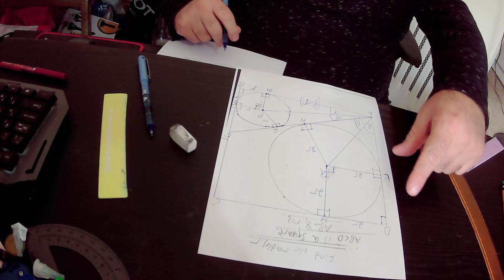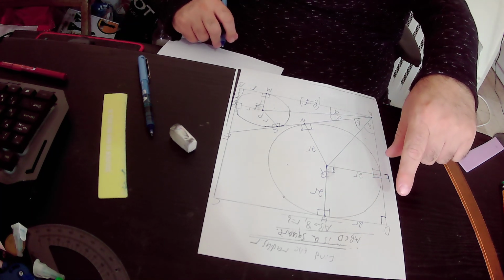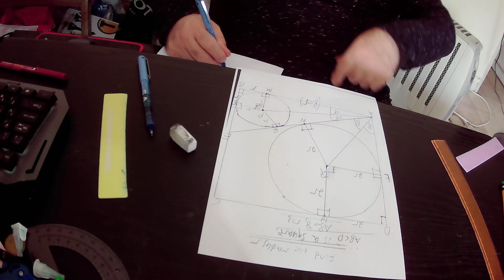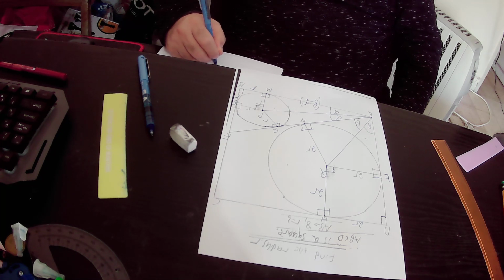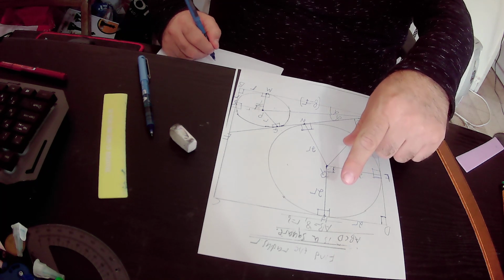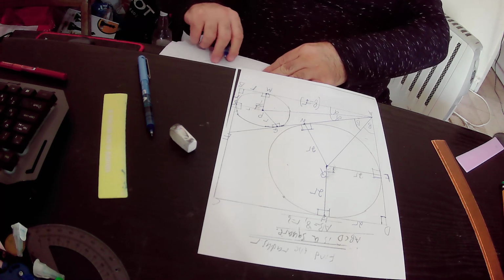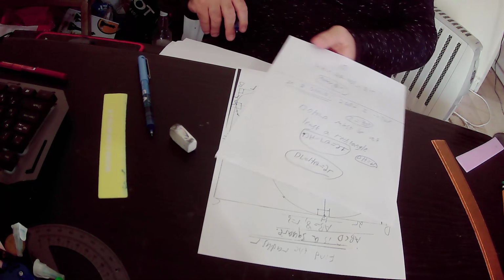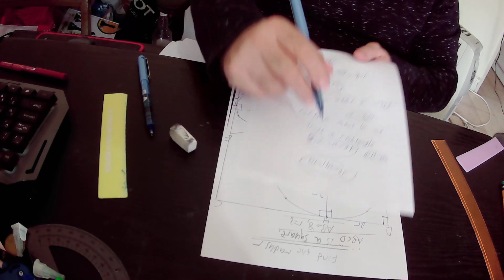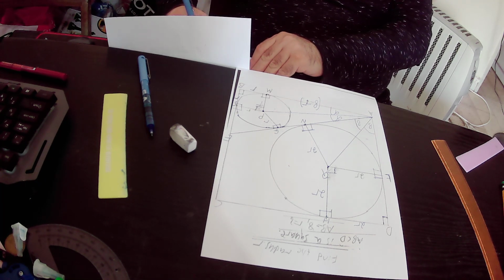Likewise, DL equals HQ, because those two opposite sides in rectangle DHLQ are equal to each other. But we know that HQ equals 2R. So from this equality we conclude that DL also equals 2R.